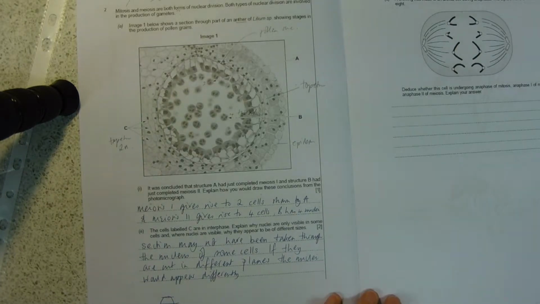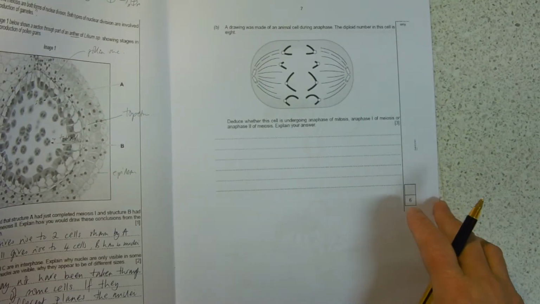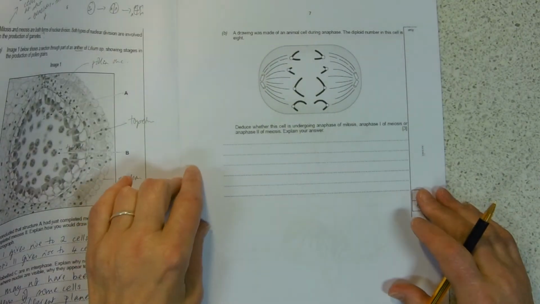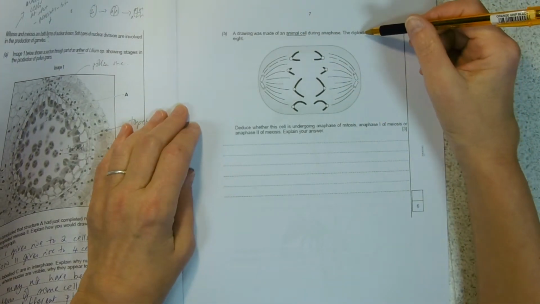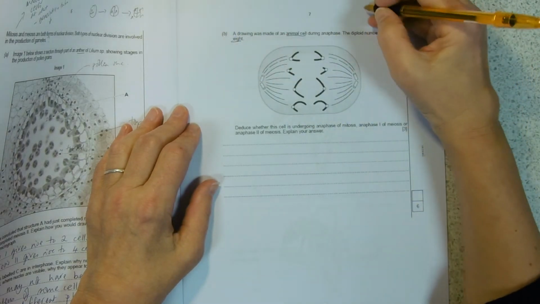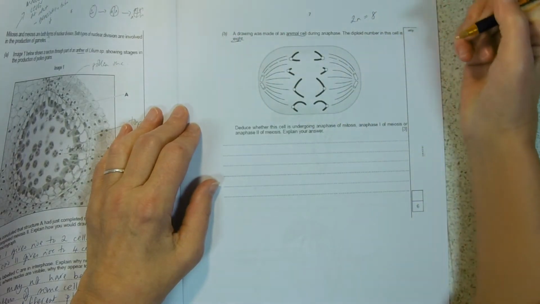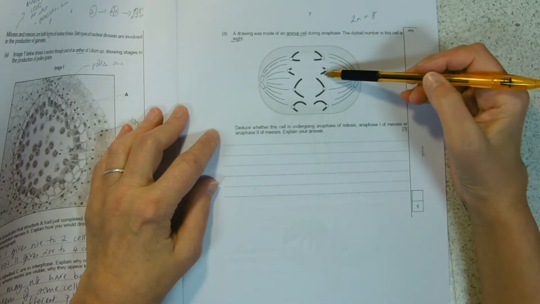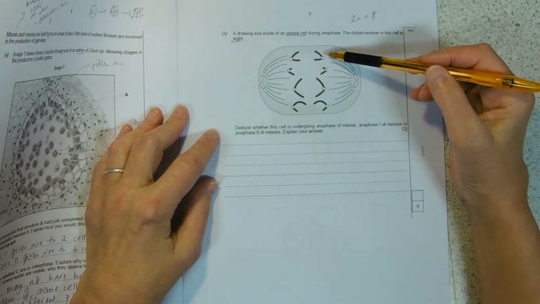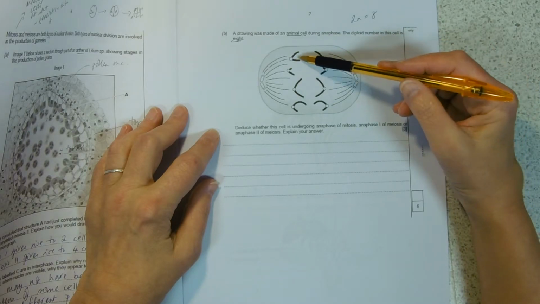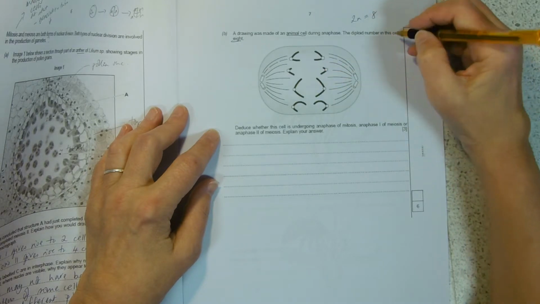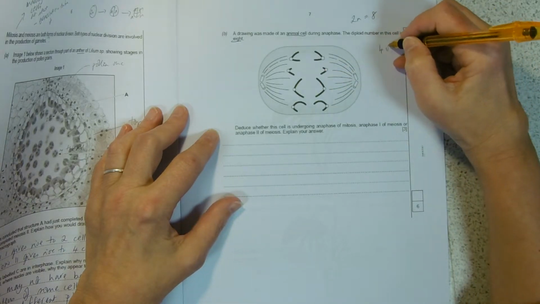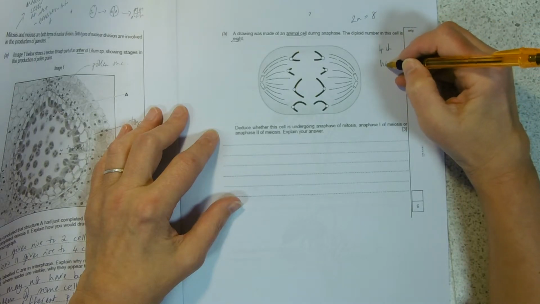Deduce whether this cell, alright, hold on a minute, so you can see it as well, that'd be handy, wouldn't it? The drawing was made of an animal cell during anaphase, so hence the spindle. The diploid number in this cell is 8, so we've got 2n equals 8. So these are chromatids, and so we've got a pair of, so that would be a chromosome, 1, 2, 3, 4. So we've only got four chromosomes there. So this is a haploid cell.